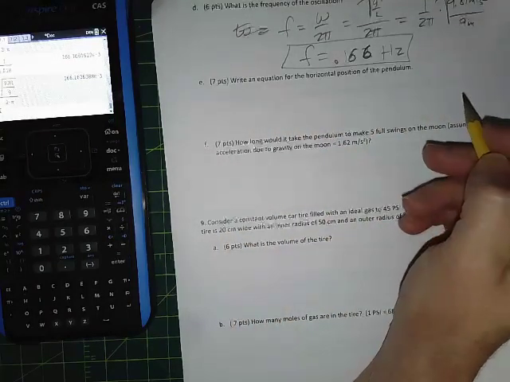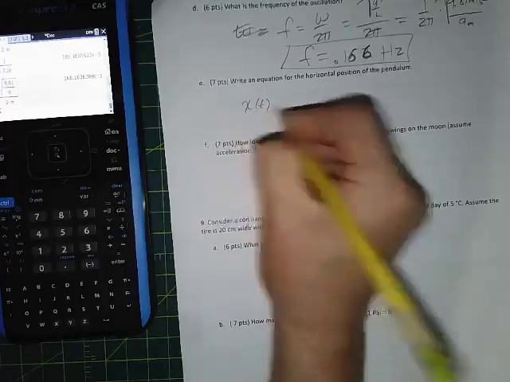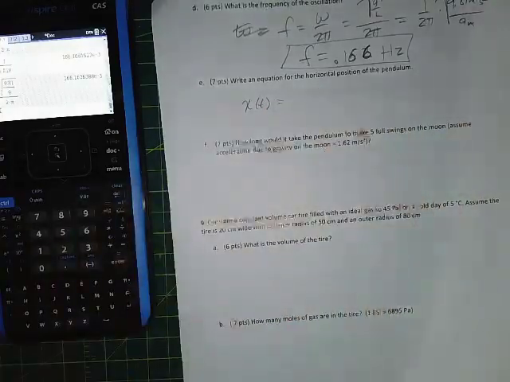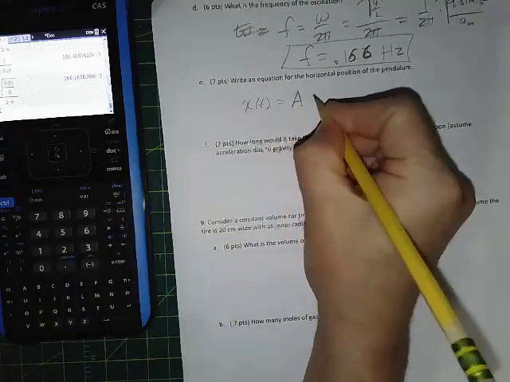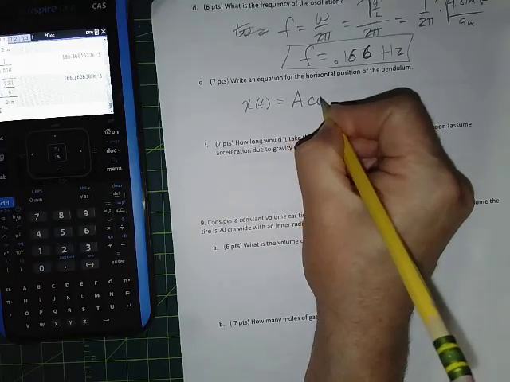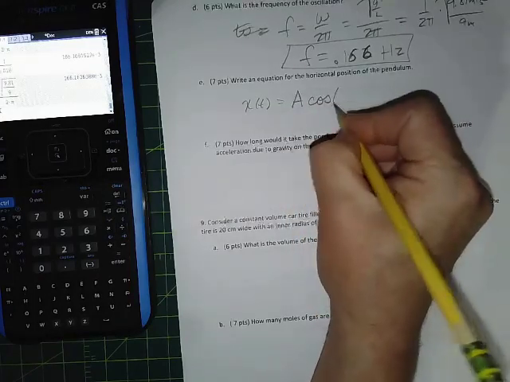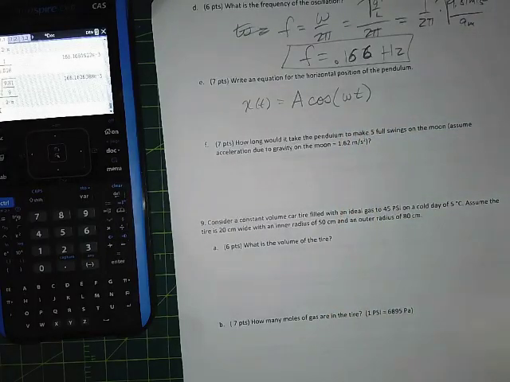Write an equation for the horizontal position of the pendulum. So remember x of t for all these simple harmonic motions. Simple harmonic motion means it's a sinusoidal motion. So the biggest value of a cosine is the coefficient, the amplitude. We just say A cosine omega t.